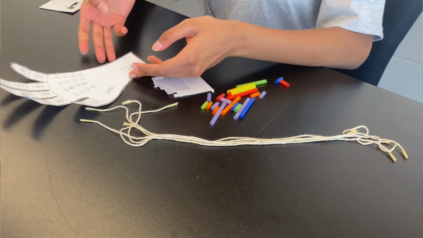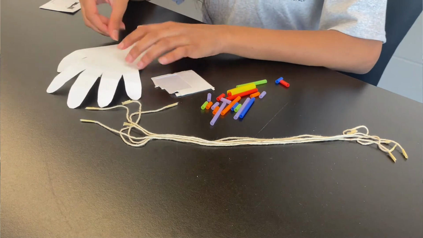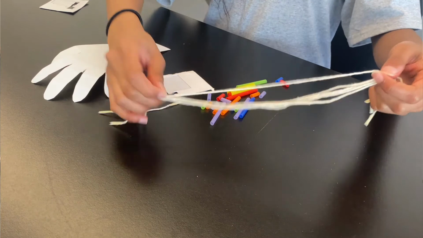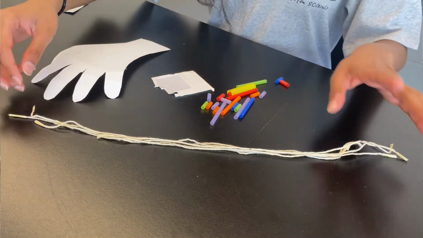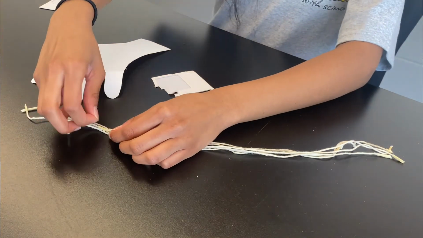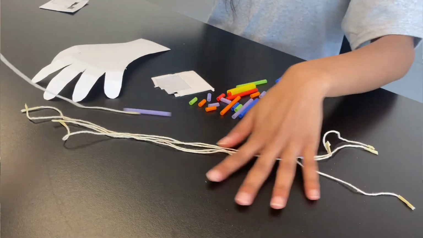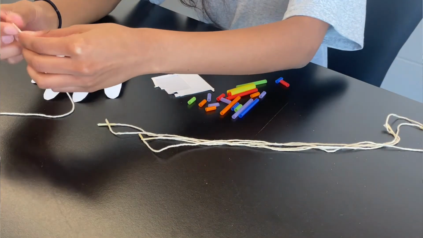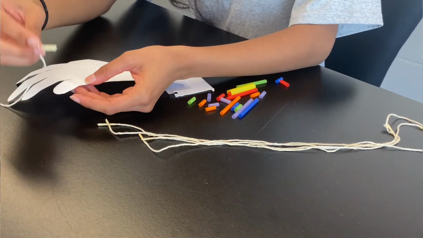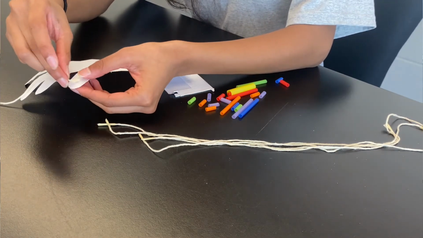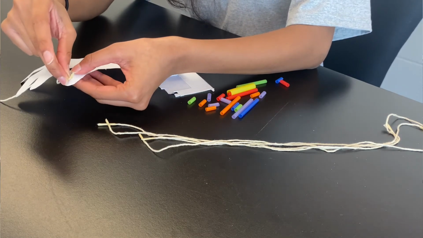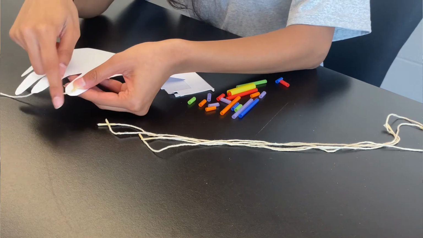So our next step, we are going to turn the hand over so that the blank side is facing us, and we are going to take our pieces of string. So you should have 5 pieces of string in your Ziploc bag. We are going to take one end of the string, it'll be covered in masking tape, and we are going to place it at the top of a finger. I'm going to start with the pinky here. So we're going to take the string and place the edge just like that at the top of the finger.